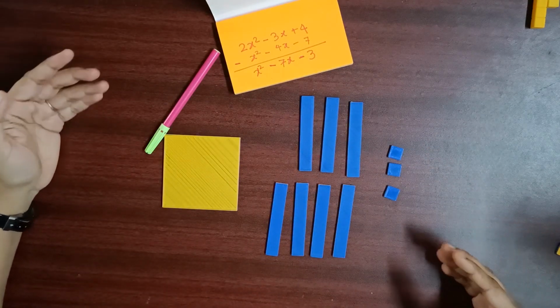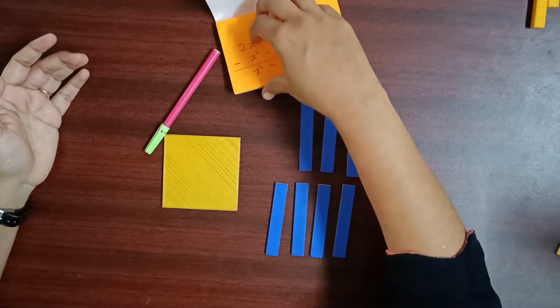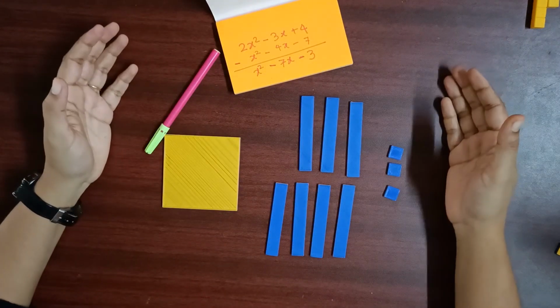And that's how we can represent subtraction using algebraic tiles.